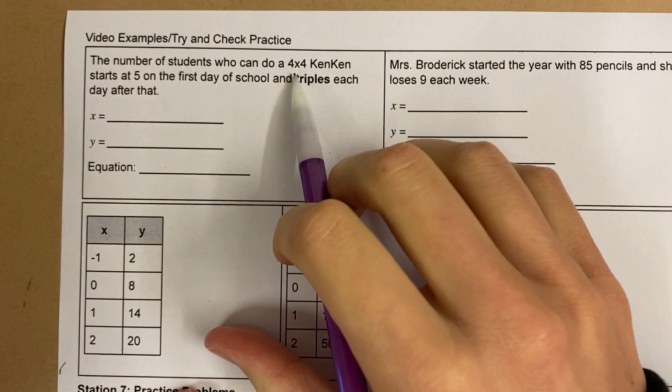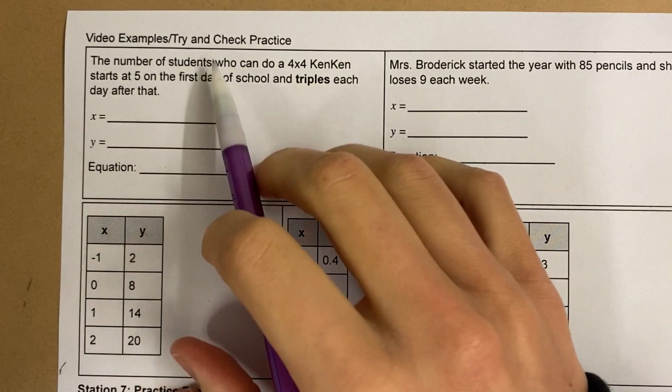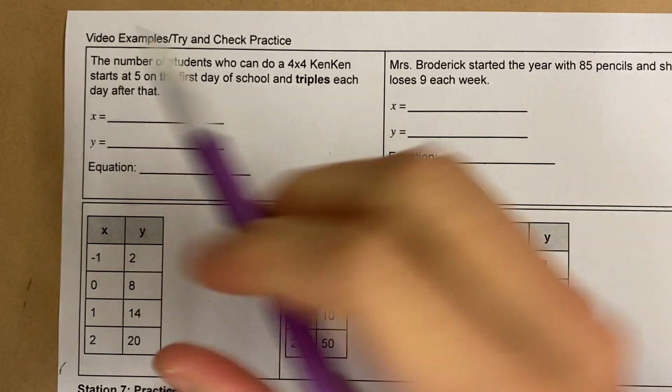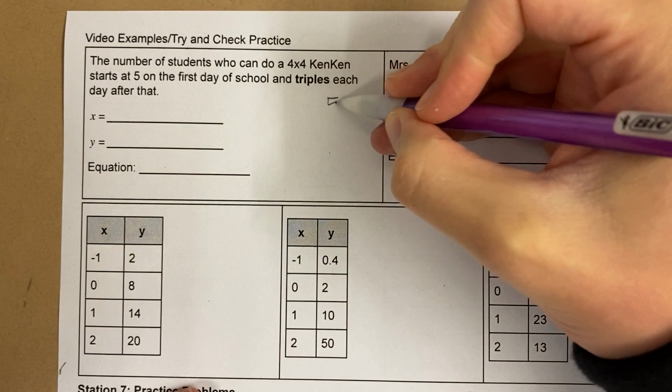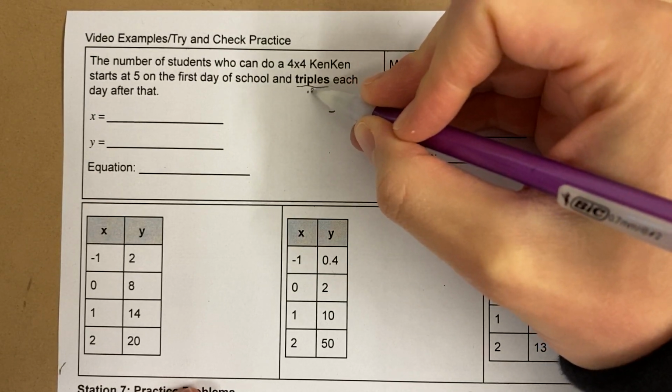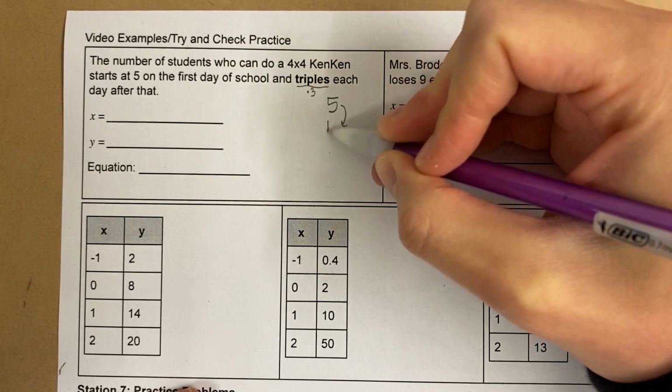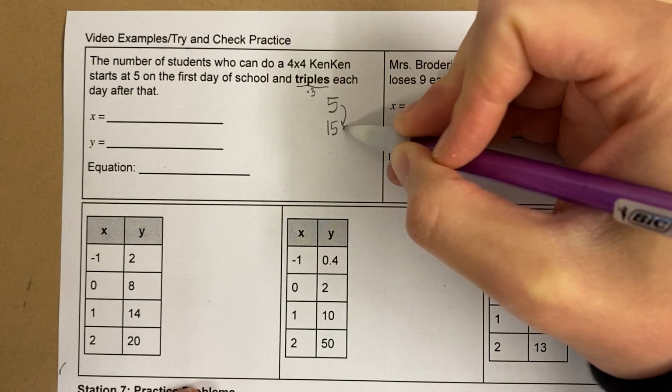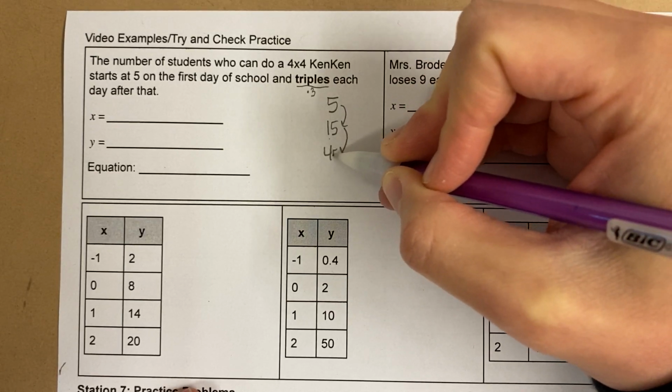The number of students who can do a 4x4 can starts at 5 on the first day of school and triples each day after that. Okay, so it starts at 5, right? And then it triples. What does triple mean? Triple means it multiplies by 3. So the next day it'll be 15, right? And then the next day 45 kids can do it.